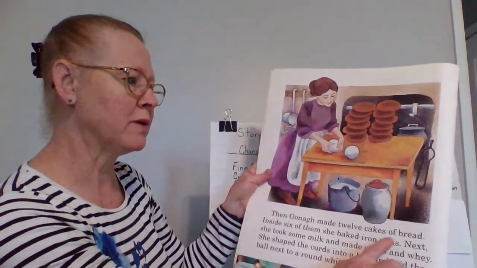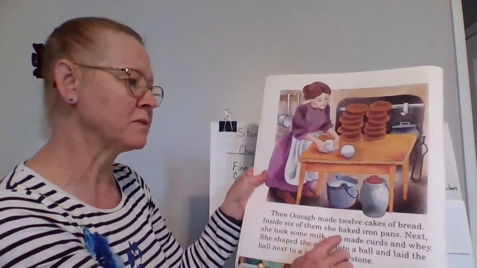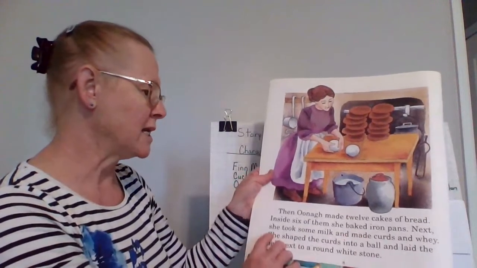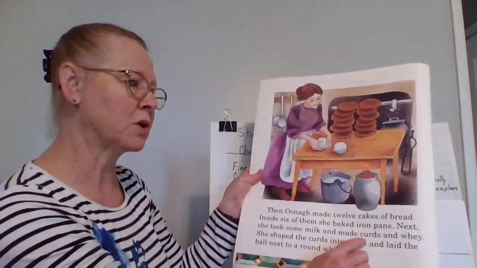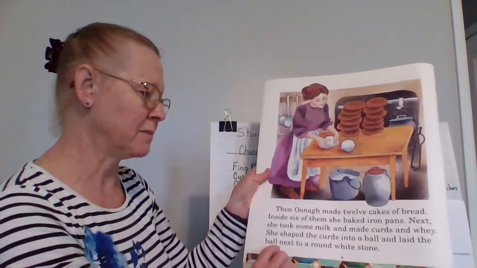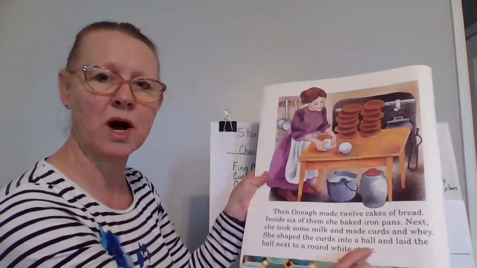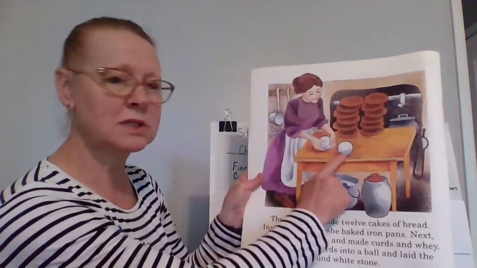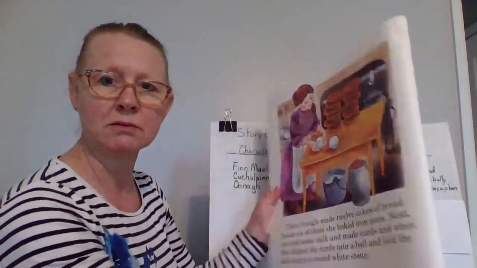Then Una made 12 cakes of bread. Inside 6 of them, she baked iron pans. Next, she took some milk and made some curds and whey. She shaped the curds into a ball and laid them next to a round white stone. They look the same. The stone looks like the ball.